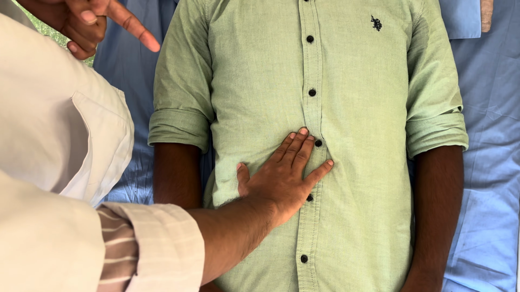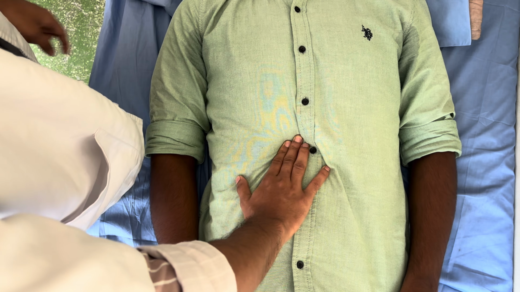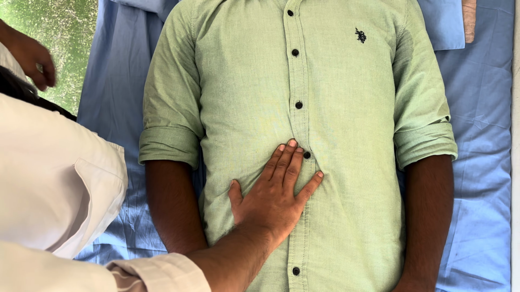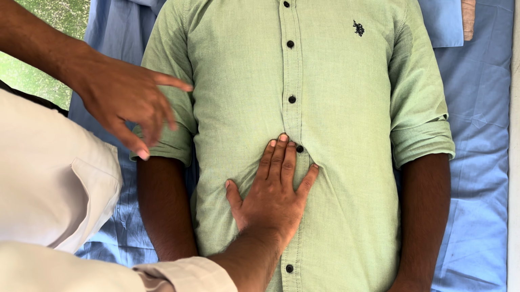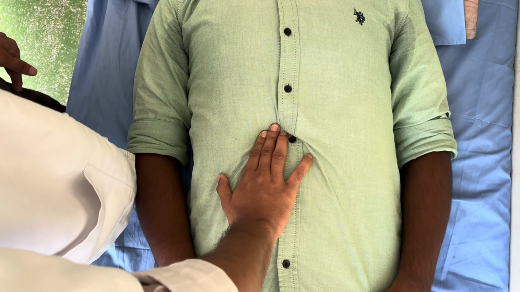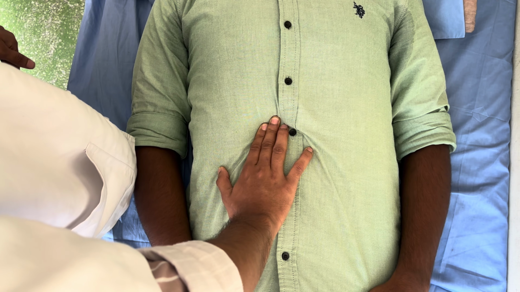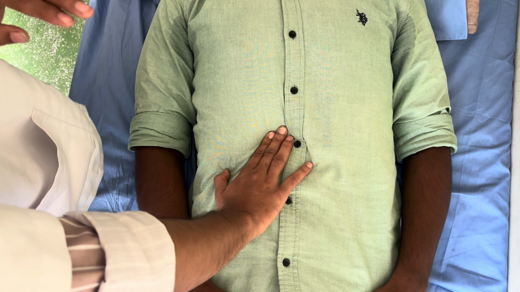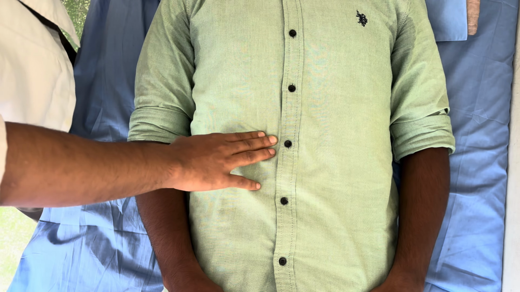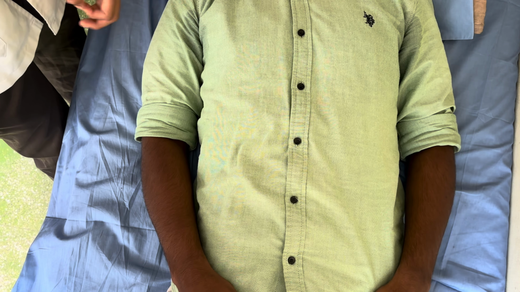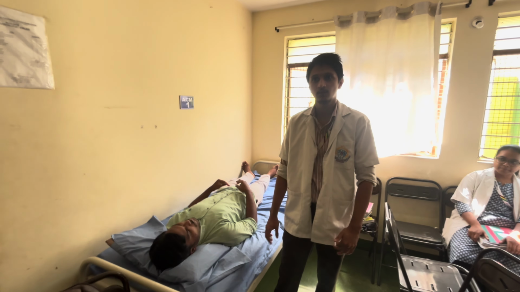If the sign is positive, there is going to be a halt in the inspiration with sharp pain as my fingers touch the gallbladder. Here there is no halt, so the sign is negative, but there can still be small stones in the gallbladder. So examine whether the stones are there or not.